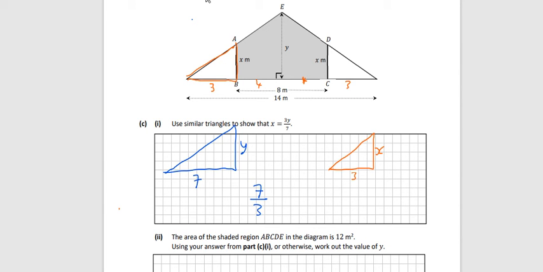If we put 7 over 3, that proportion has to be the same as the height. So the height in the blue one is y and the height in the red one is x. And when we have that, then we can cross multiply. So we get 7x is equal to 3y, and then just rearrange it a little bit, get x by itself, and so you bring the 7 over and divide it, so x is equal to 3y over 7. So we've shown what we needed to show.